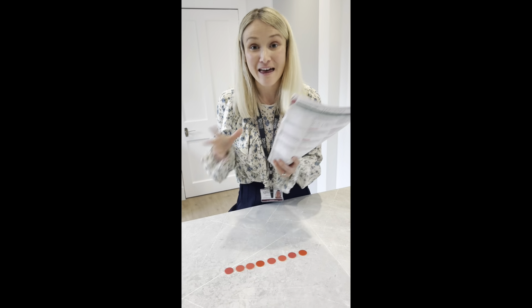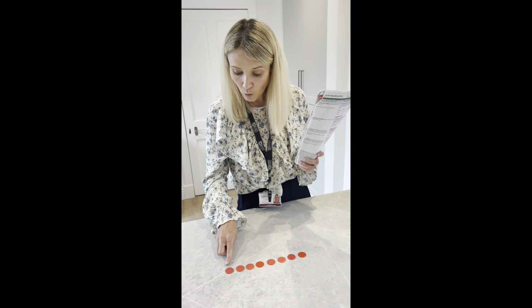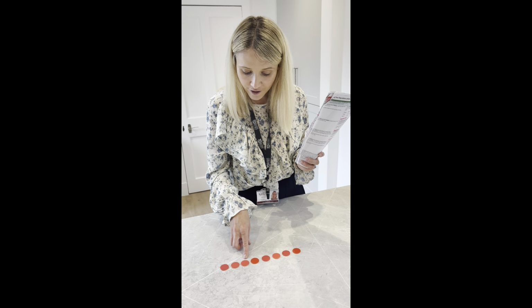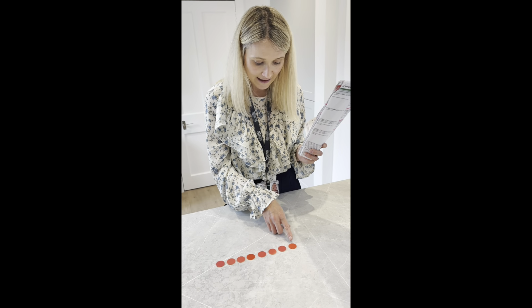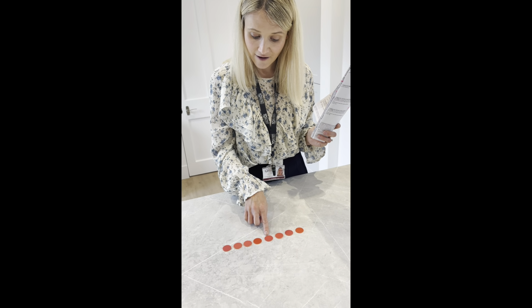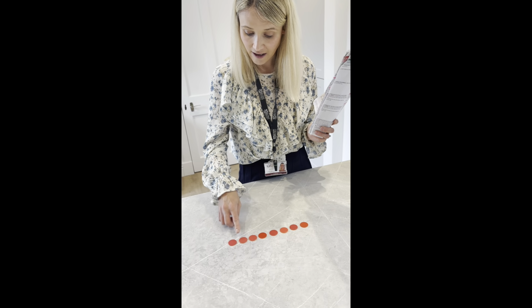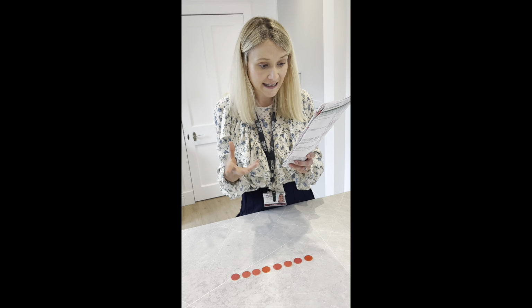So once you've placed out your row of dots, you want to say, watch me as I count the dots forwards and backwards. 1, 2, 3, 4, 5, 6, 7, 8, 8, 7, 6, 5, 4, 3, 2, 1. I'm pointing to each dot in turn. I'm saying the number name as I'm pointing. I'm being very slow, very clear.